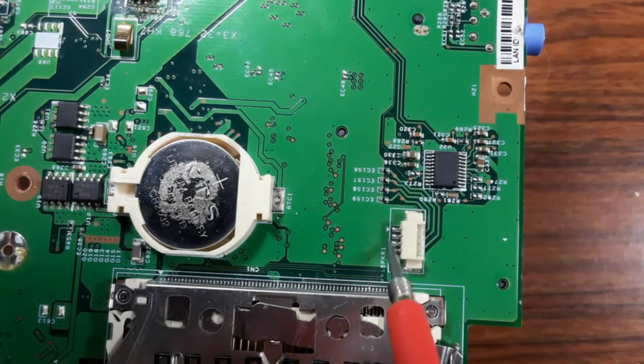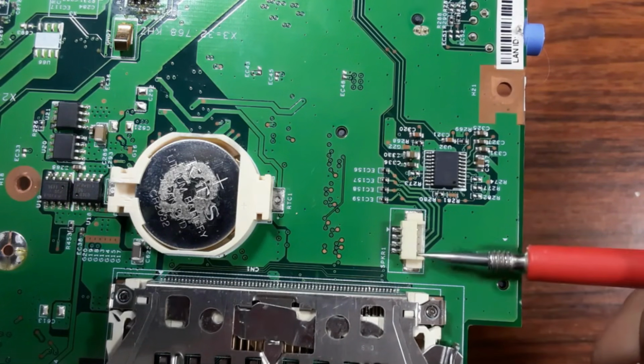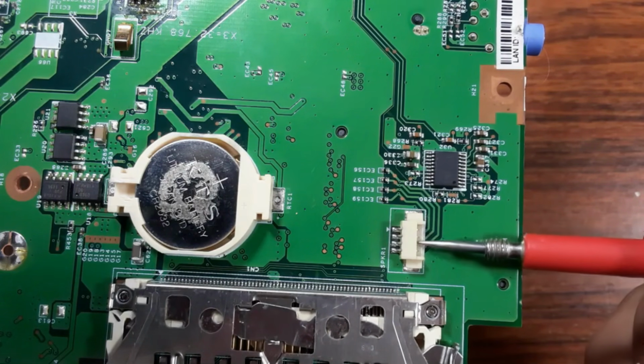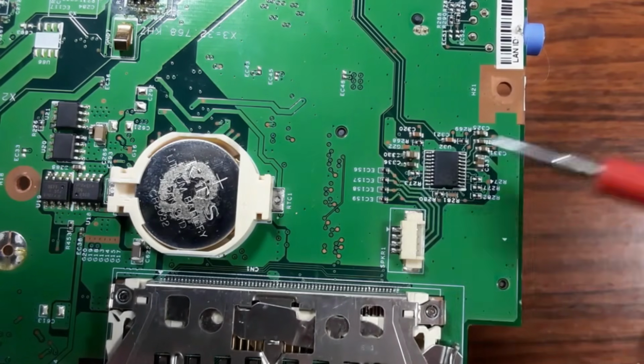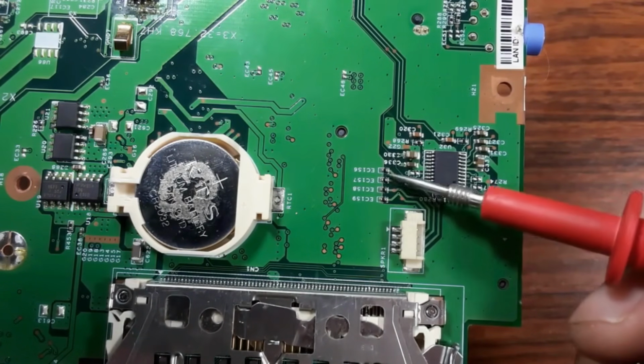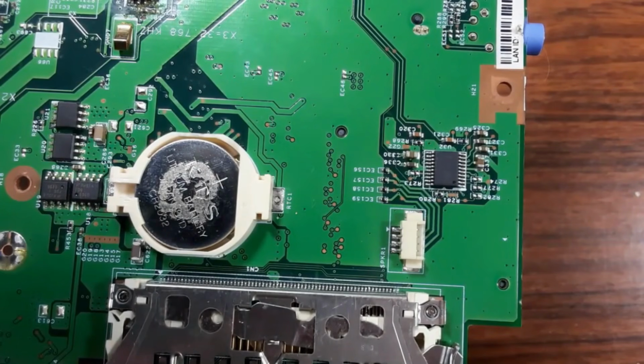The soldering, is it good or not? First the connector and also the pins. Are the pins good or damaged? The second thing to check, what is this resistors? Why? Because this resistors is connected directly to this connector. That's why you should check this resistor.